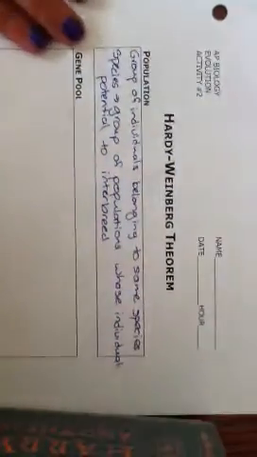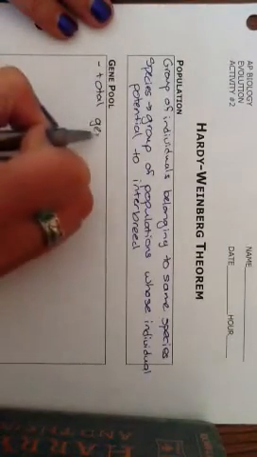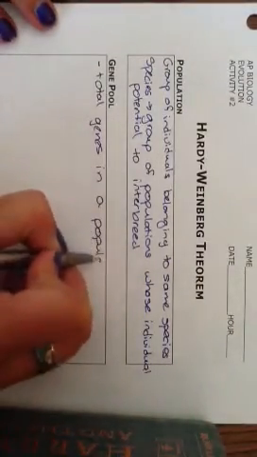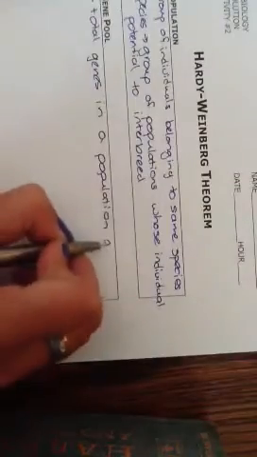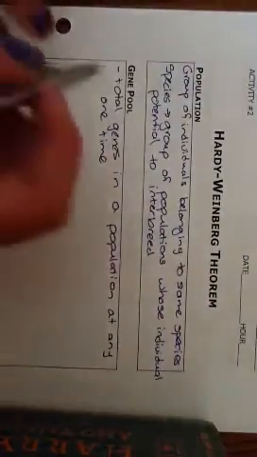Okay. So one of the things that we talk about with the Hardy-Weinberg theorem, or this whole principle, is this idea of a gene pool. A gene pool is the total genes, all the genes. If we're looking at a population of you guys, the AP Bio students, it would be every single person's genes in a population at any one time. Okay, so that's what the gene pool is.